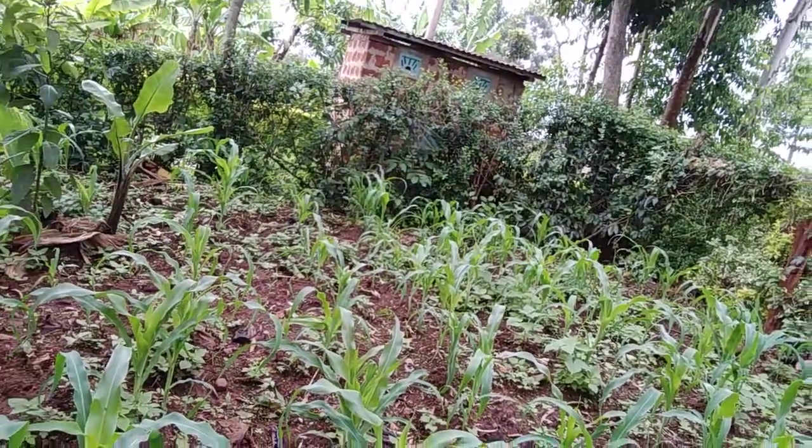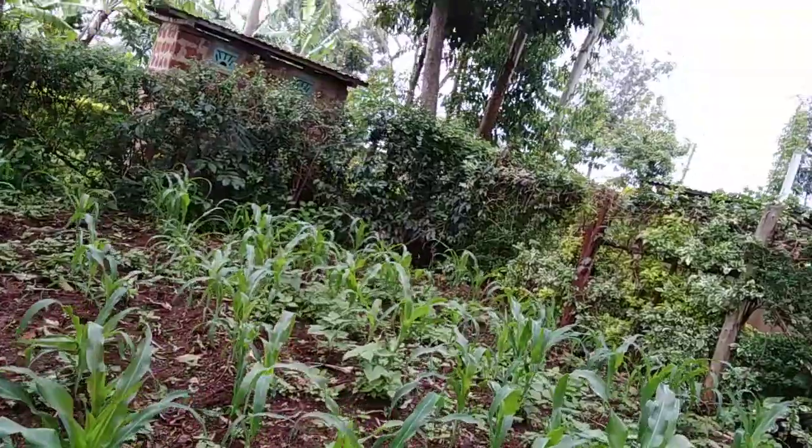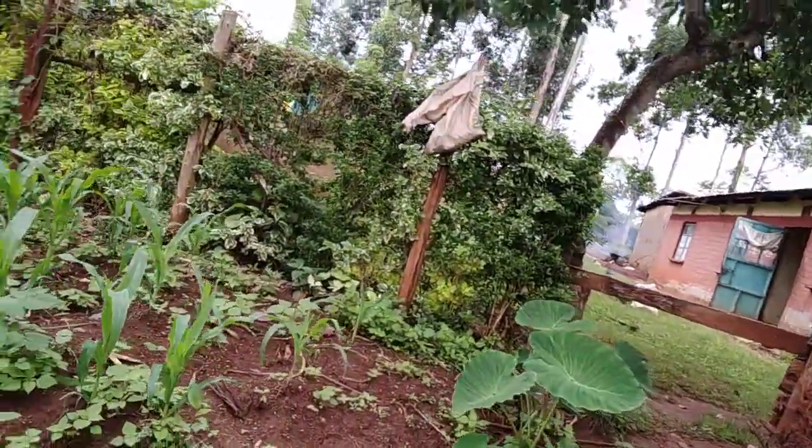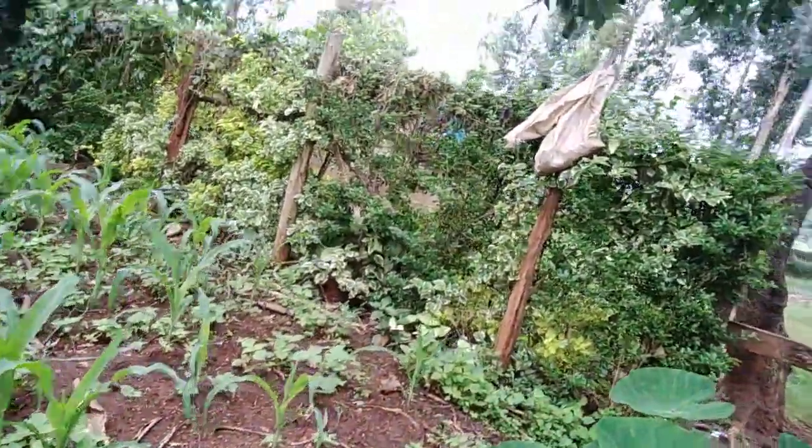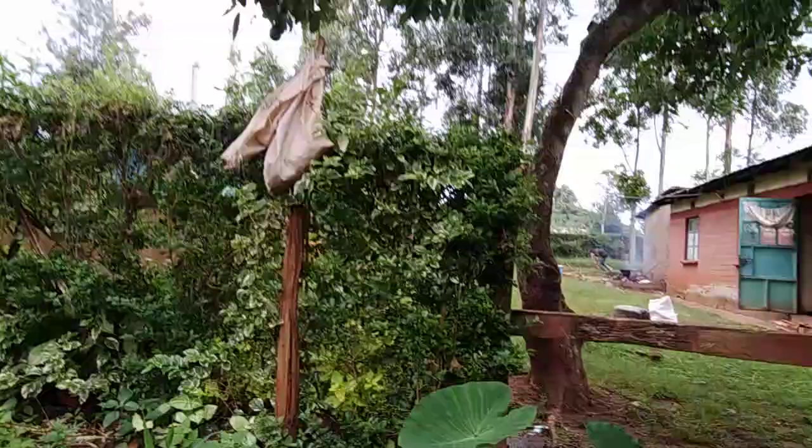So we have some maize. Look at the way the maize is growing. It has been raining a lot here for the last, I don't know, two or three months. So you can have a look at this.